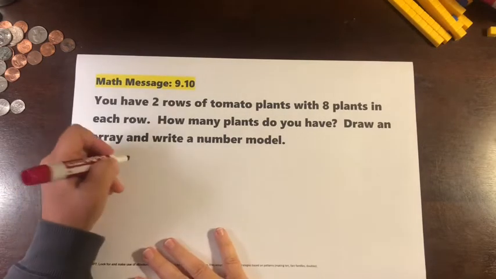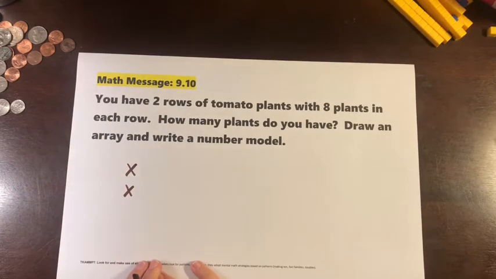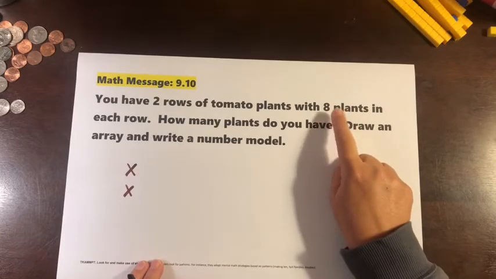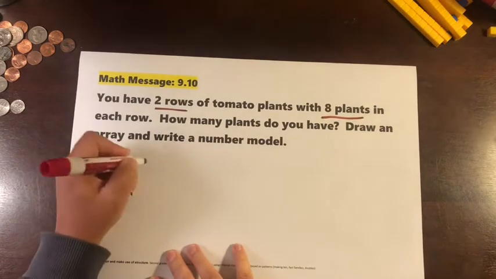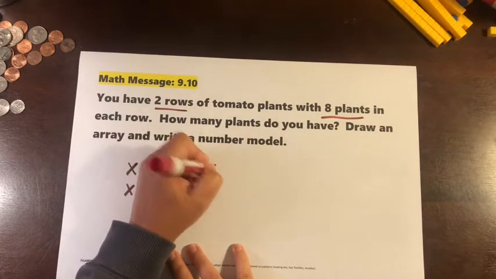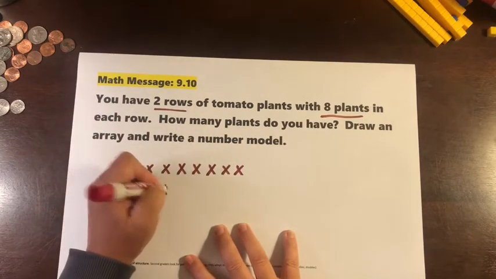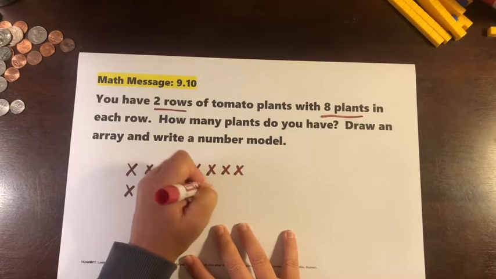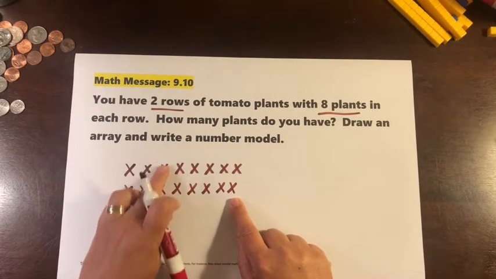All right. Did you make your 2 rows? Okay. And how many plants do you have in each row? 8 plants. We have 2 rows, 8 plants. 1, 2, 3, 4, 5, 6, 7, 8. And then you're making it match. What's really good about arrays is they're always a partner. All right, so each one has a partner.